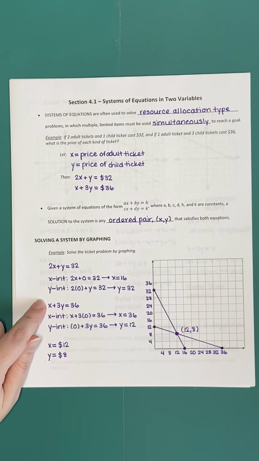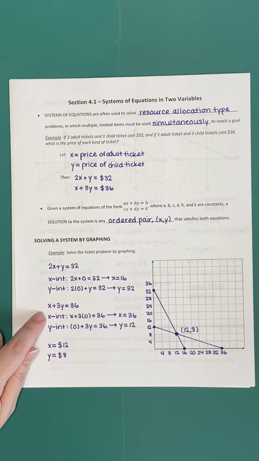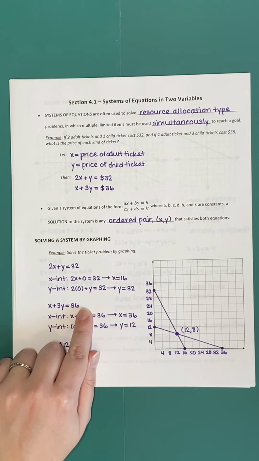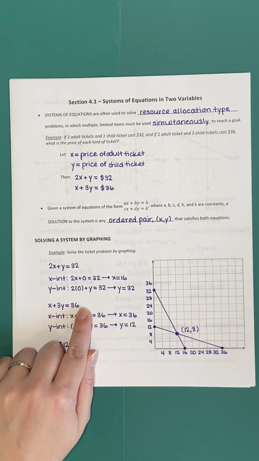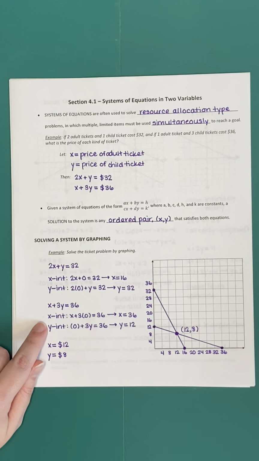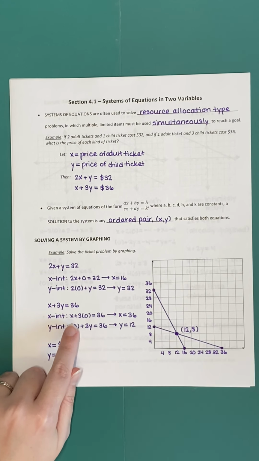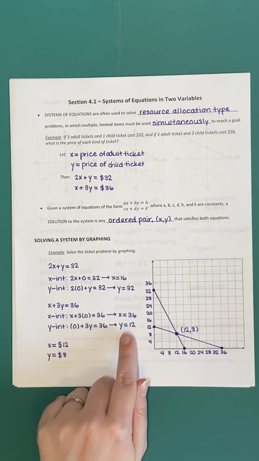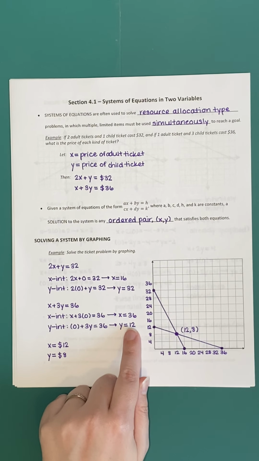So our other equation was x plus 3y is equal to 36. For our x-intercept, we let y be 0, which eliminates this term. So we know that x would have to be 36 in order for that relationship to be true. Now for our y-intercept, we allow x to be 0, which eliminates that first term. So it leaves us with 3y is equal to 36. We divide by 3 on both sides, and we get y is equal to 12.